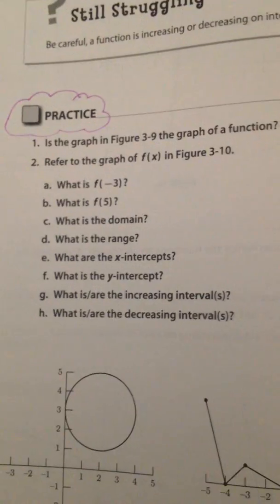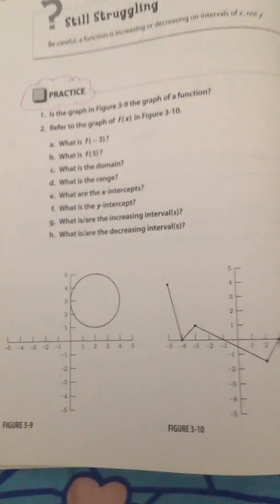Okay. Here's your practice. You can pause this video. Or not.